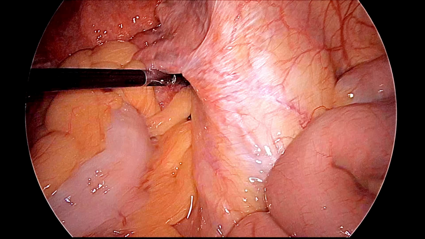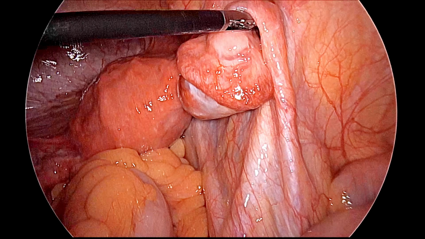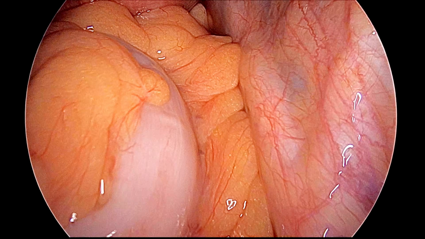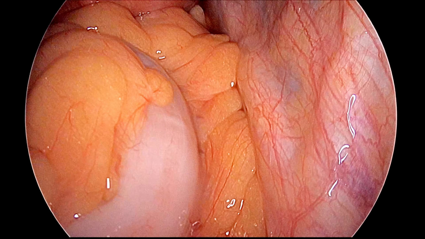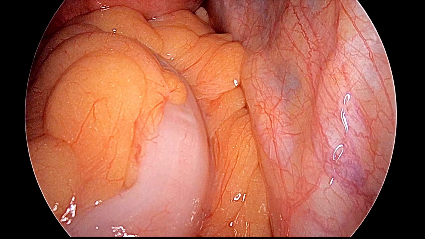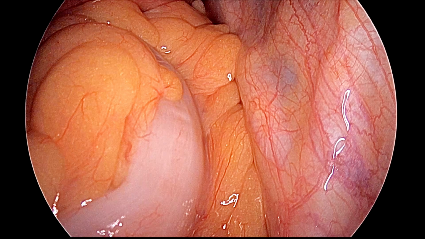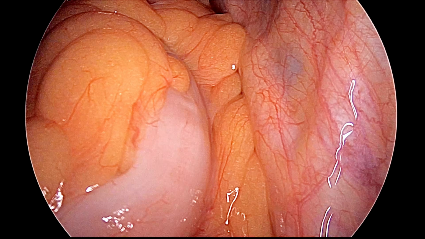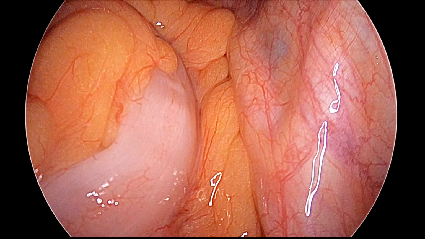So this is the internal iliac below, and here is the pulsation of the internal iliac. Here the bifurcation of the external and internal iliac is clearly visible, and below is the ureter. So this is the laterally going external iliac artery, below is the internal iliac, and medially there is the external iliac vein.